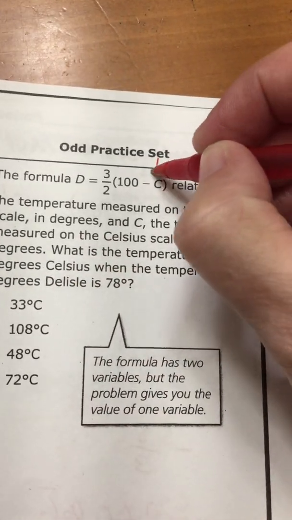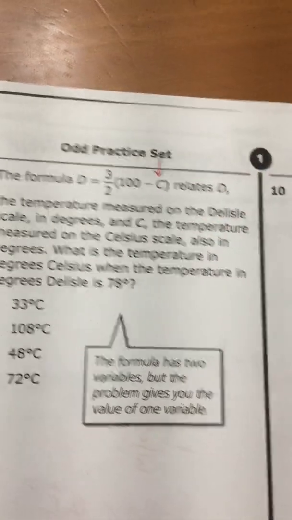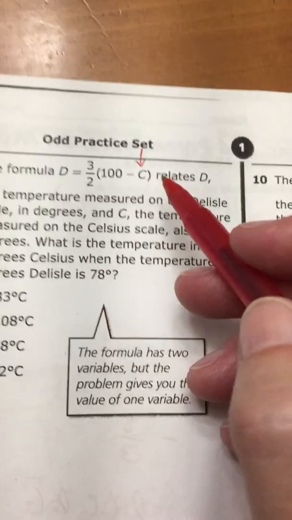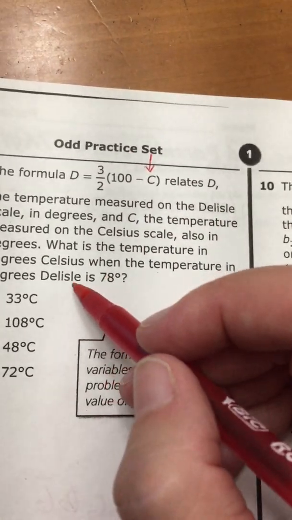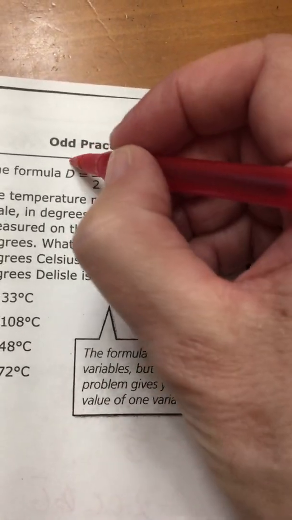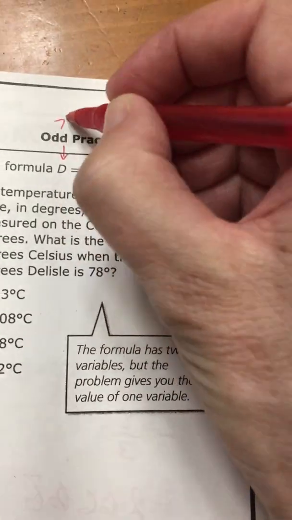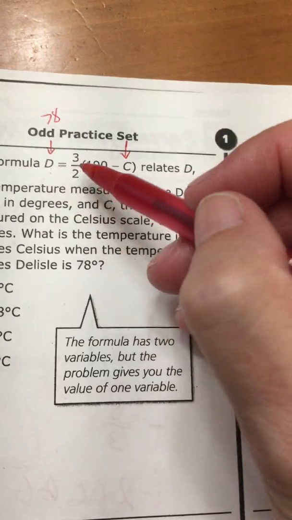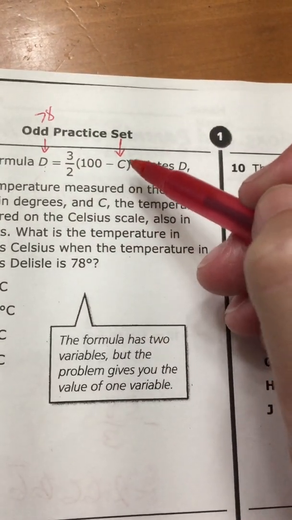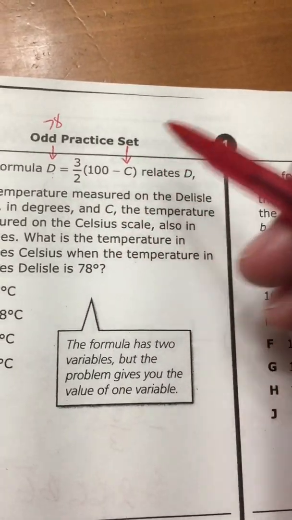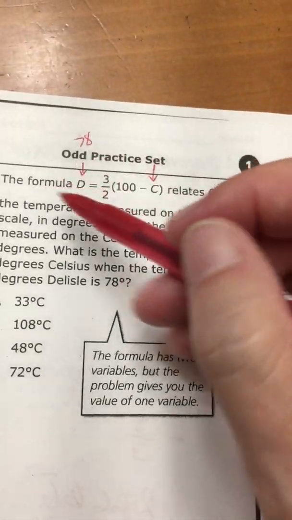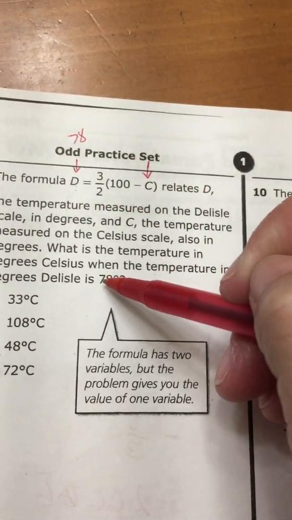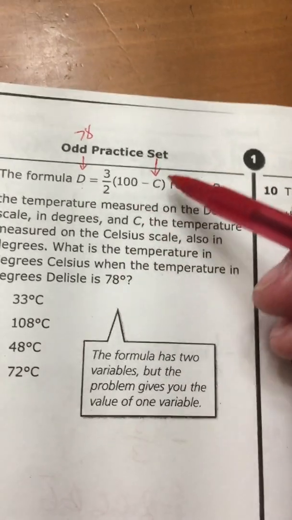I want to find what that number is right there, because there's two variables here, right? I can't solve it when there's two variables, but they're telling me that Delisle is 78 degrees. So what am I going to plug in for this one right there? They're telling me to plug in 78 for that thing. And then I have a number and just one variable. Can I solve that in nsolve? Yes. So they're going to give you the equation. Now, if there's two variables, they're probably going to tell you to plug something in for one of them and then go find the other one. So that's what they did in this one.